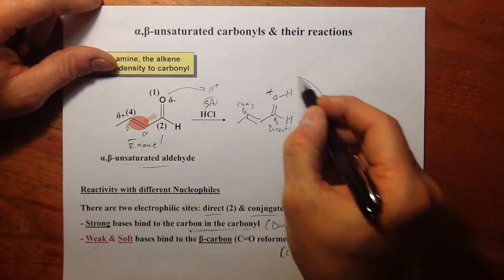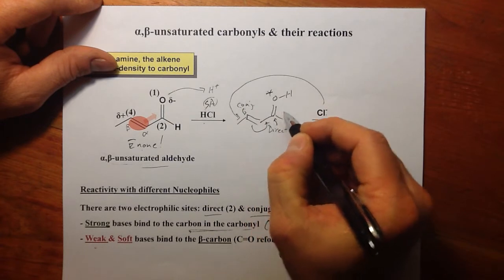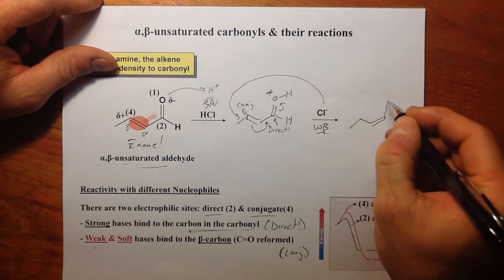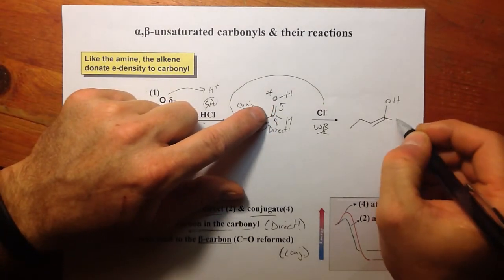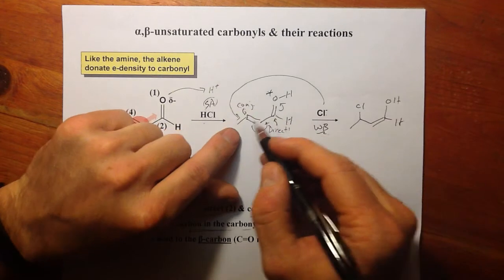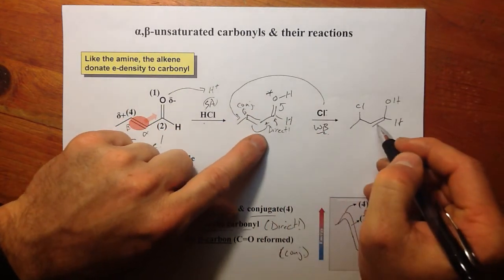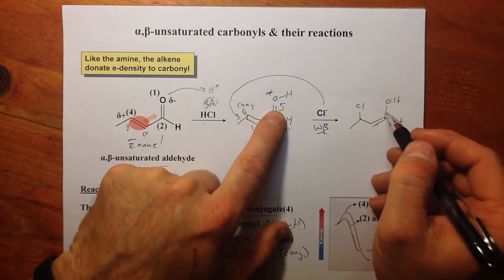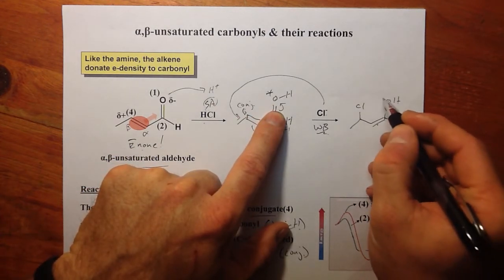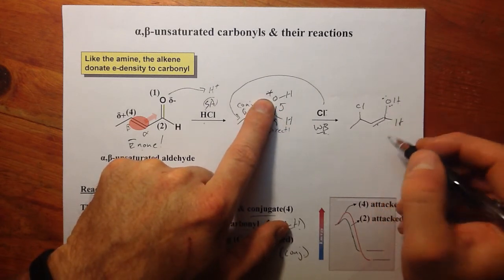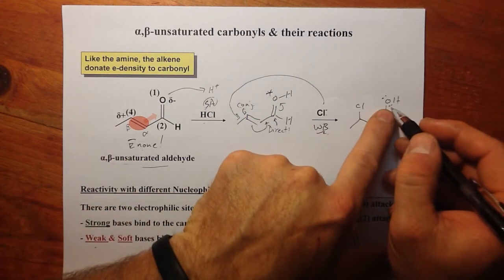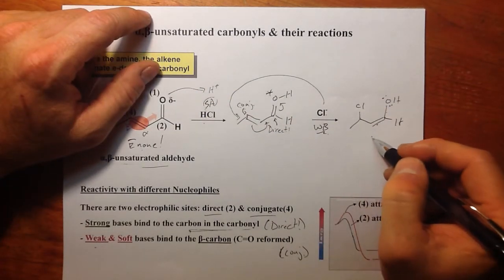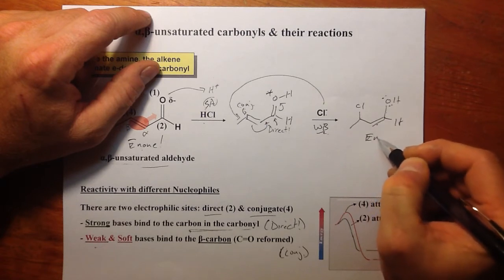Well, this is certainly a weak base. So we're going to favor going to the conjugate position, and I'm going to draw our OH here. We have our chlorine that's now attached to this conjugate position. We move the pi bond to this gap as we pushed in with the chloride. And the pi bond went to a lone pair on the oxygen, satisfying its positive charge and giving us a neutral oxygen.